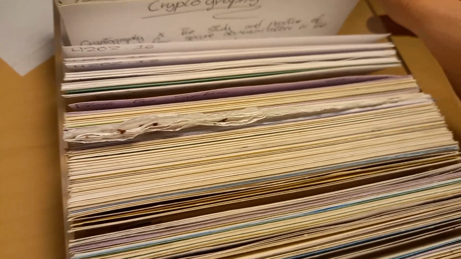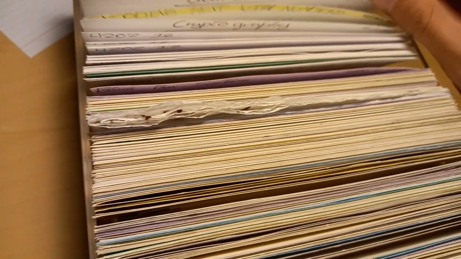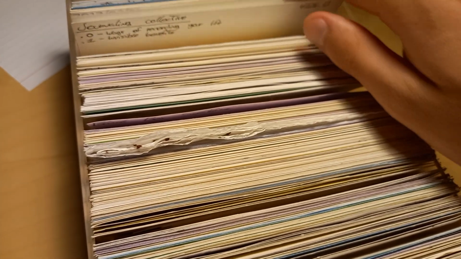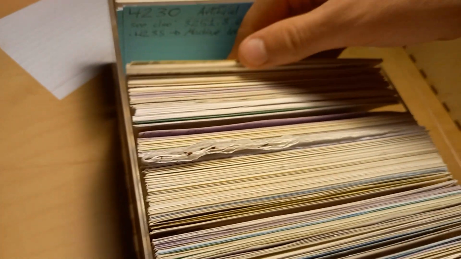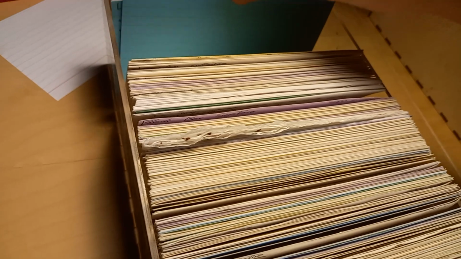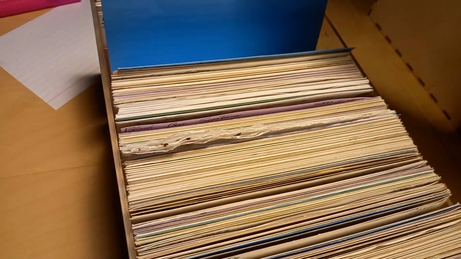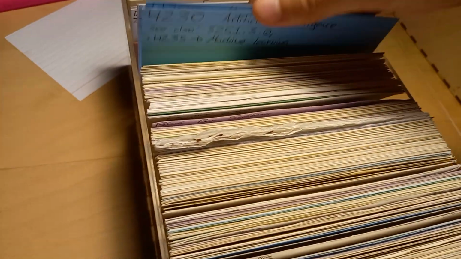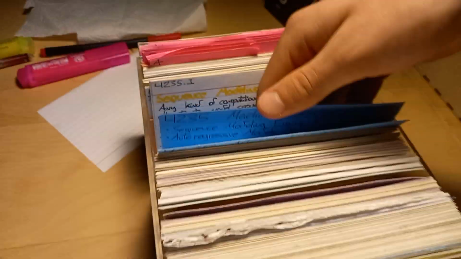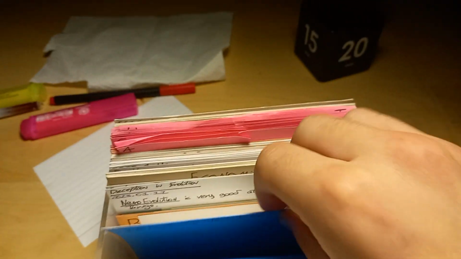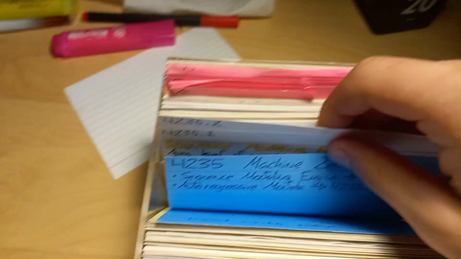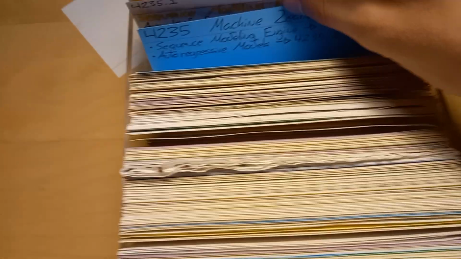Cryptography a bit further. 4225. I think it's these blue cards. 4235. Yeah. Regressive models. Okay. That would be in machine learning. So I guess 4235.3 would be vectors.